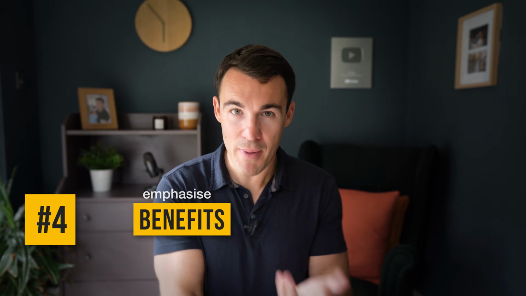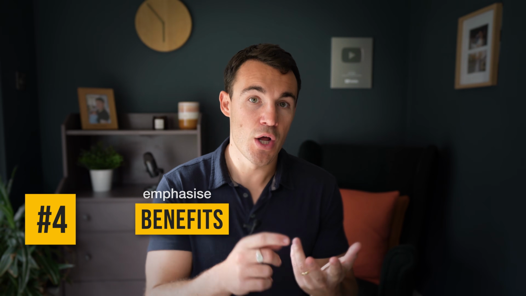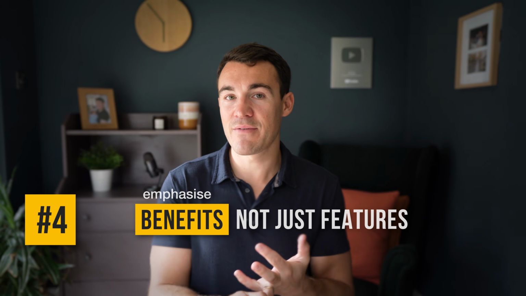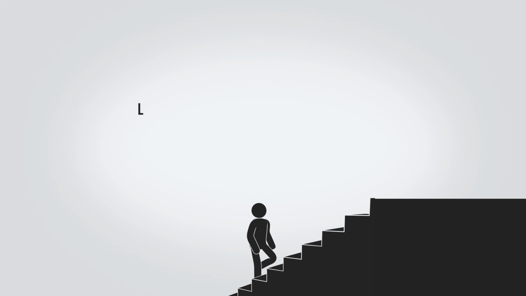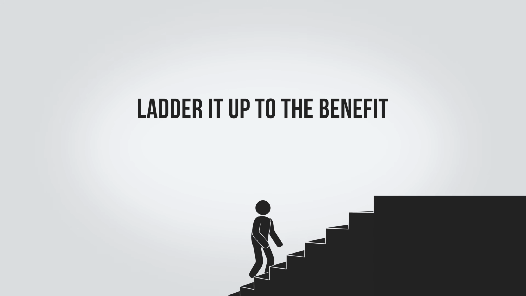Okay, the next point is to emphasize benefits associated with your products and services, not just features. Most Google advertisers just focus on what their product or service has, but not necessarily what that then does for the customer. So yes, you want to include the features, but where possible, try and ladder it up to the benefit. Let me give you an example where we're just focusing on the feature, which is not what we want to do, and then I'll change it and show you how we would write it instead if we were going to emphasize the benefit associated with that feature.